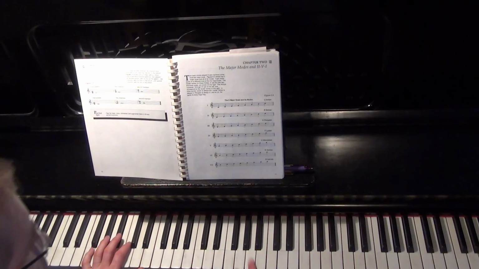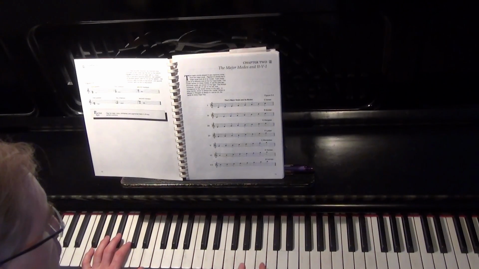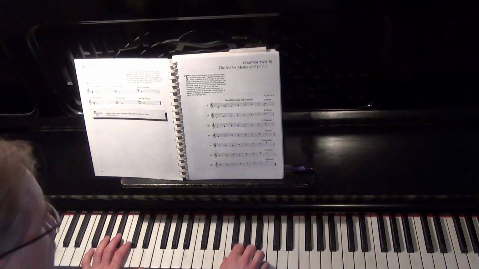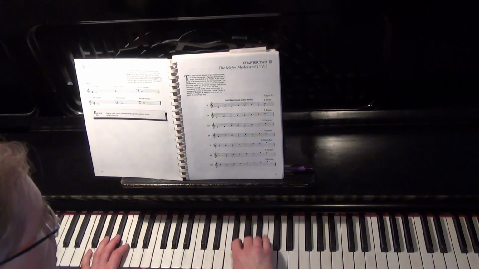Why do I do this? Because in the F Lydian scale, what's distinguishing it from other scales is the sharp 11 or the raised 4th note. Instead of playing like an F major scale, I play this.